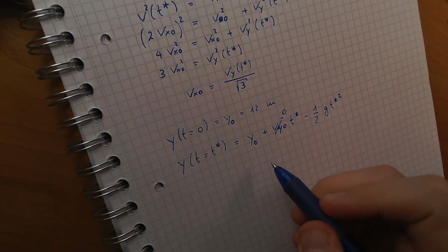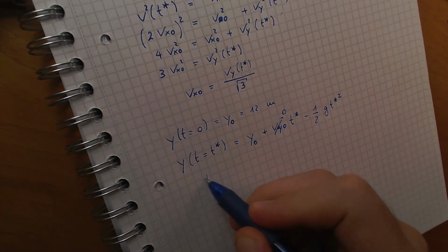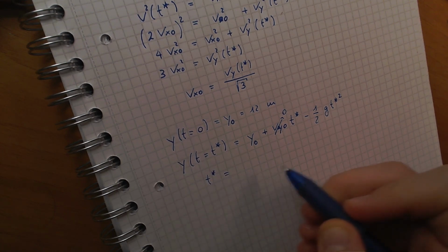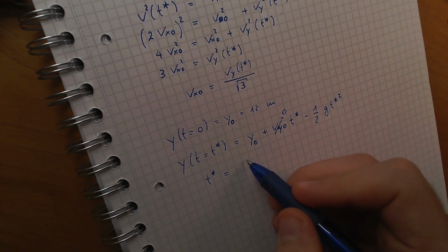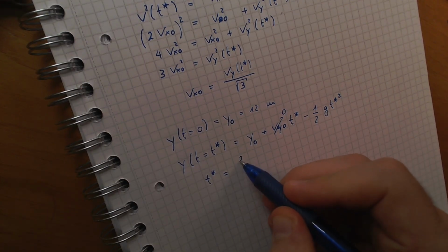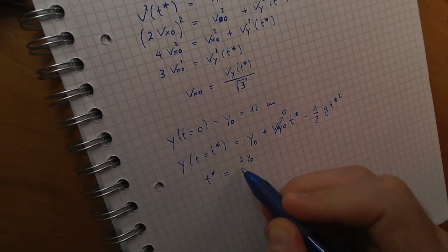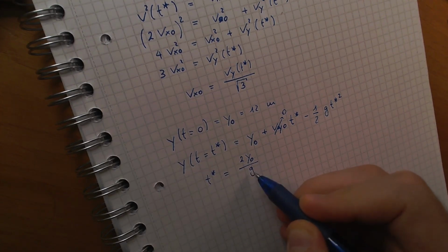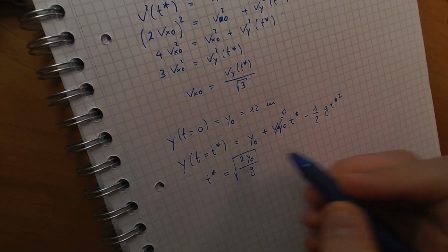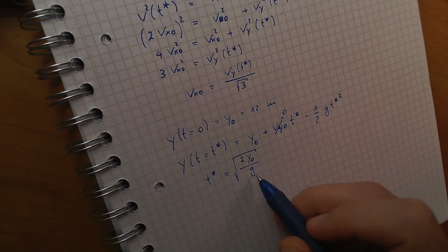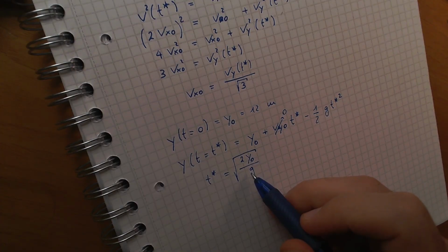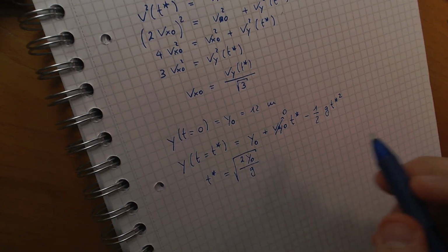So we get that t star will be 2 times y0 over g, all under square root. Okay, so this should work, because this will be seconds.